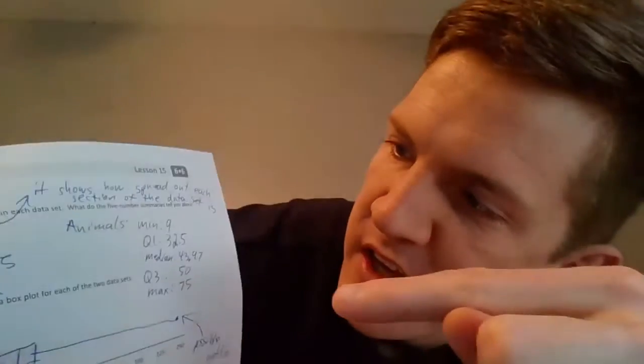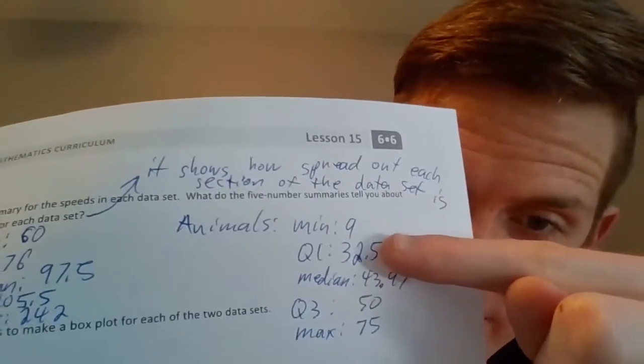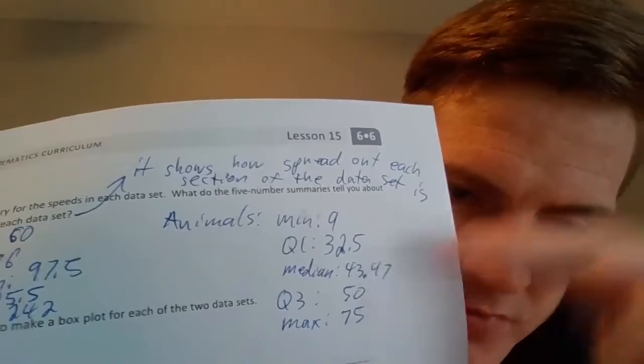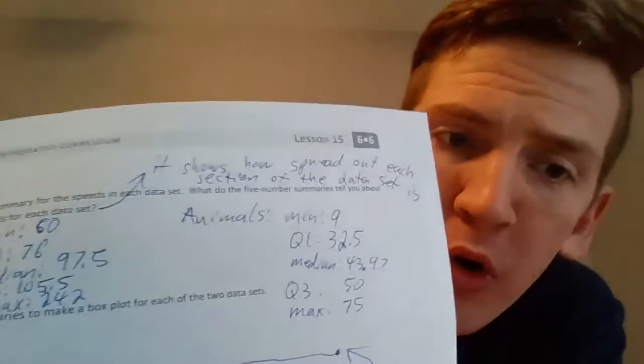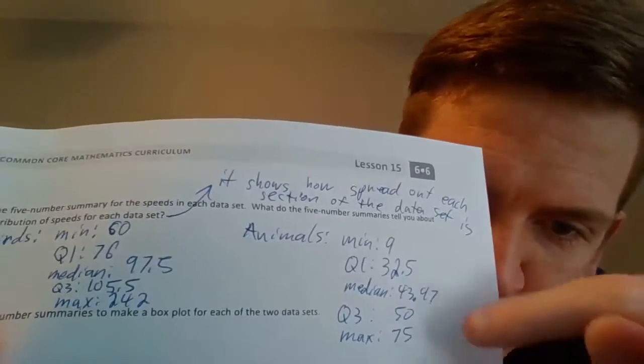I ended up getting, looks like a Q3 of 32, or sorry, Q1 of 32.5. My median was 43.97, which again, that should have been the horse. We'll talk about that in just a second too. And then my Q3 looks like it was at 50. Okay. So those are the ones for birds and animals.